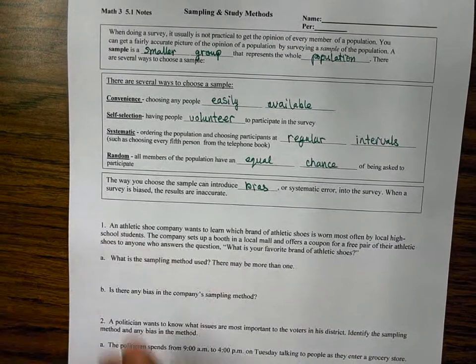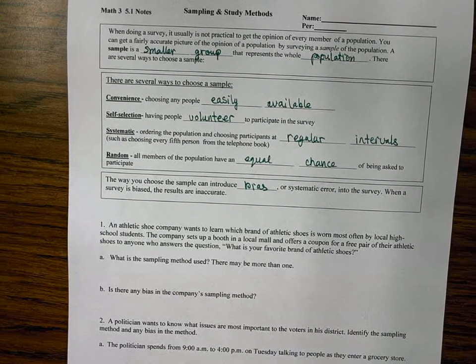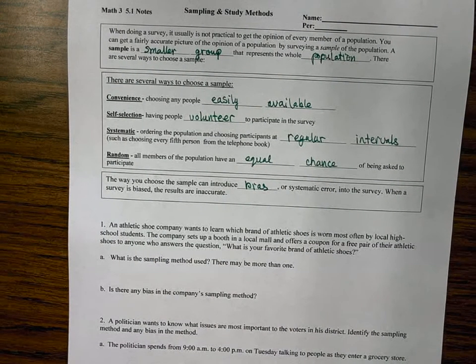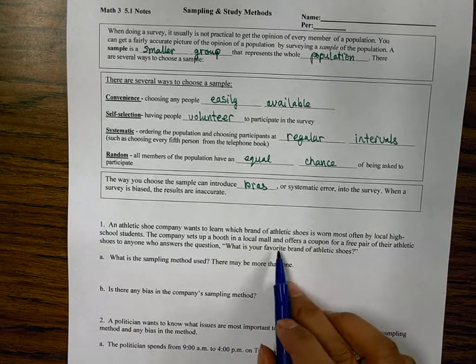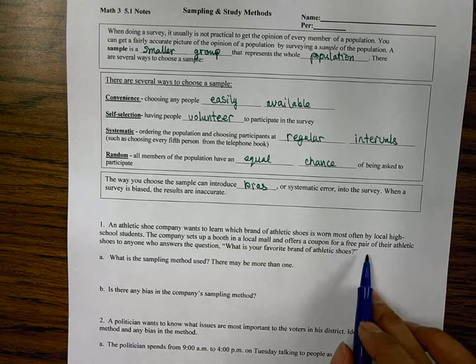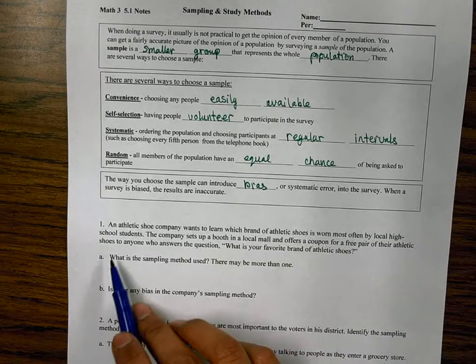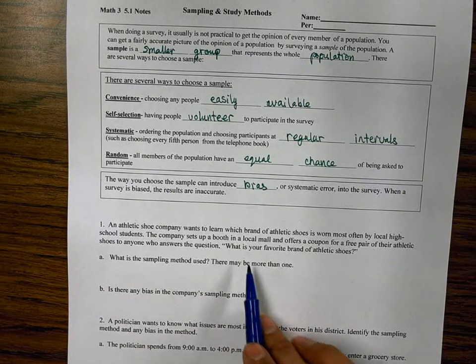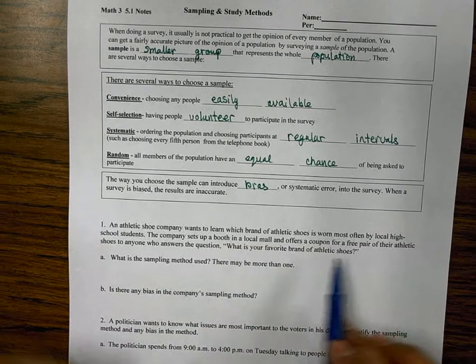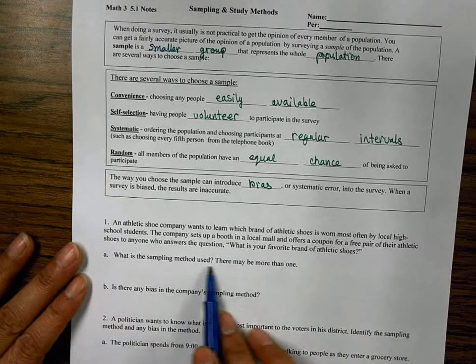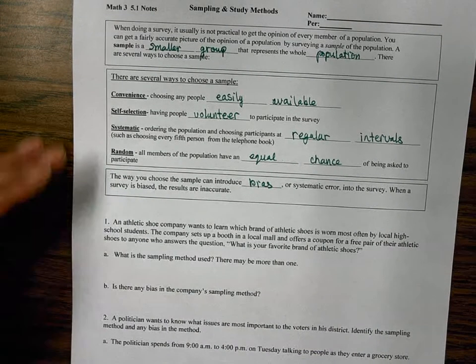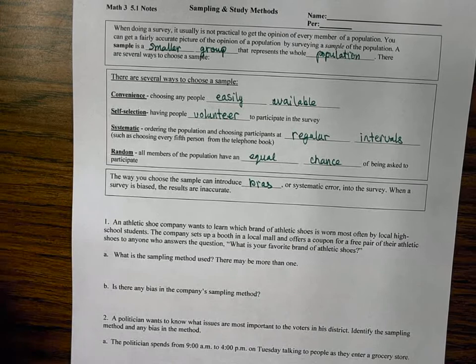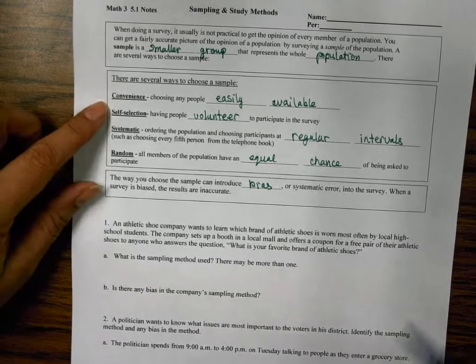Number one, an athletic shoe company wants to learn which brand of athletic shoes is worn most often by high school students. The company sets up a booth in a local mall and offers a coupon for a free pair of their athletic shoes to anyone who answers the question, what is your favorite brand of athletic shoes? What sampling method is used? There may be more than one. So hit pause, think about it. Which methods could possibly be used?